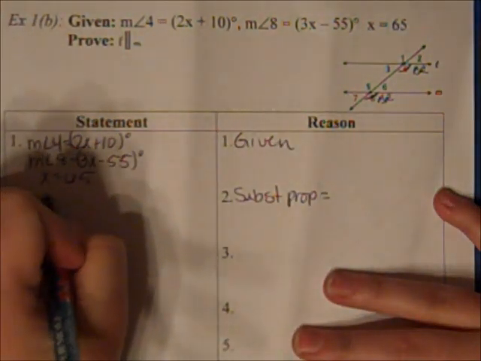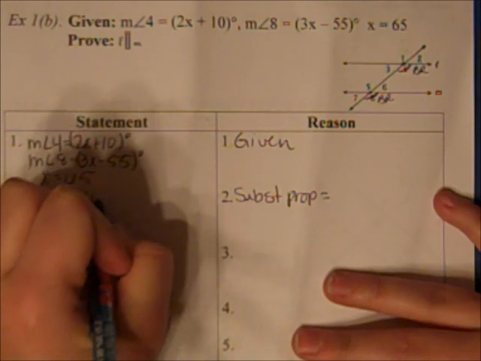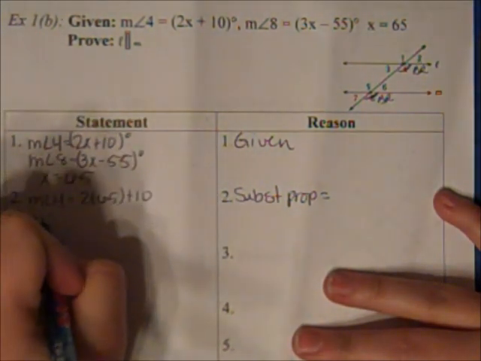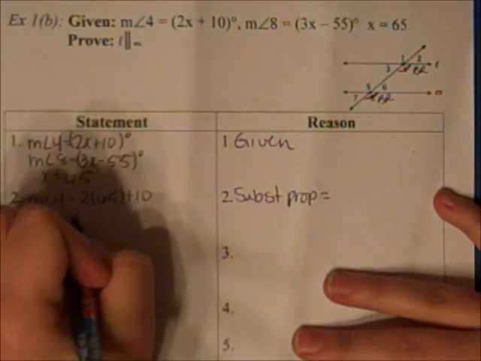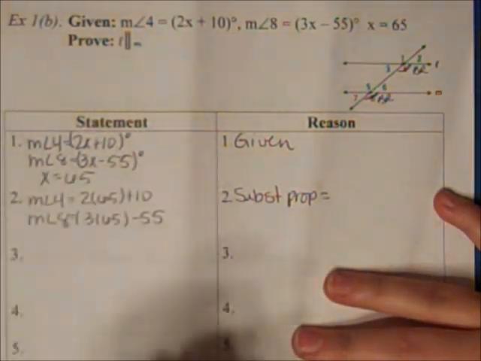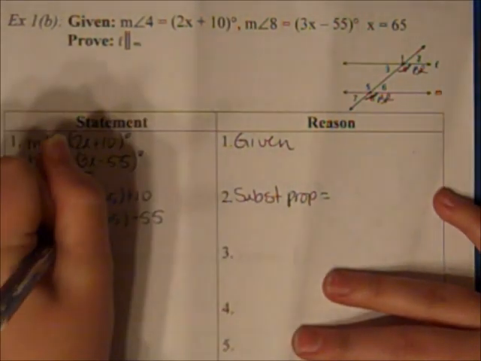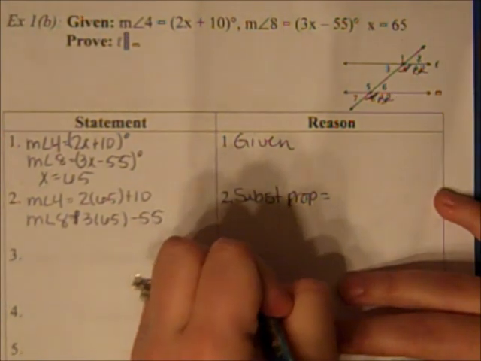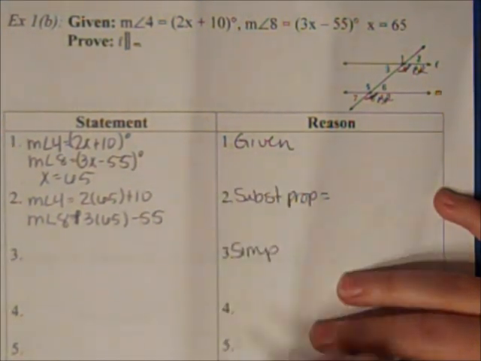So measure of angle 4 is 2 times 65 plus 10, and measure of angle 8 is 3 times 65 minus 55. Okay, so I just substituted x in, and now I want to see what happens. So I'm going to simplify and figure it out.